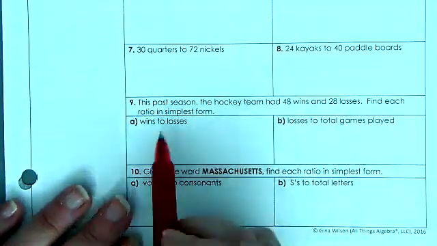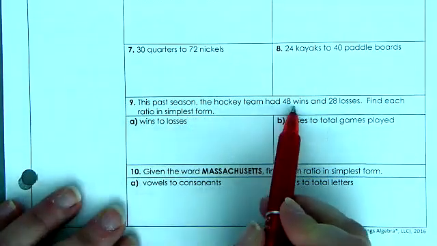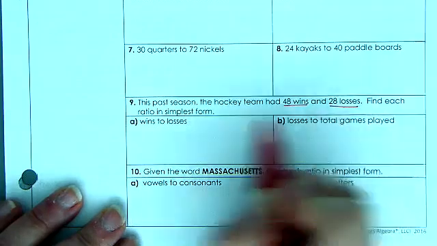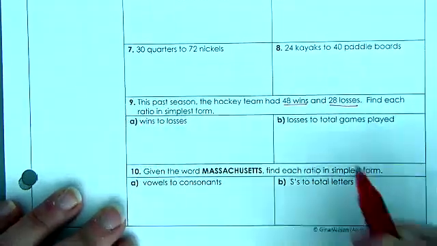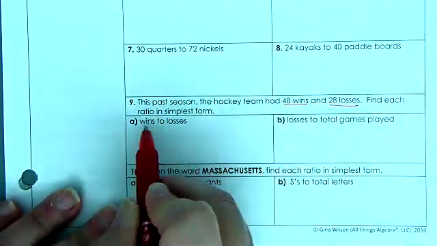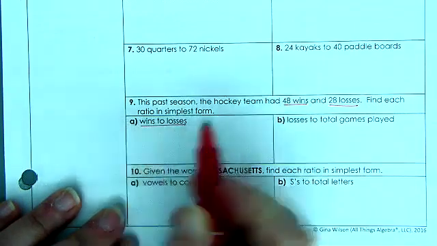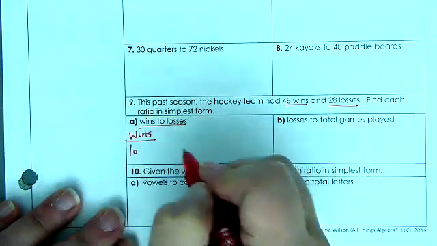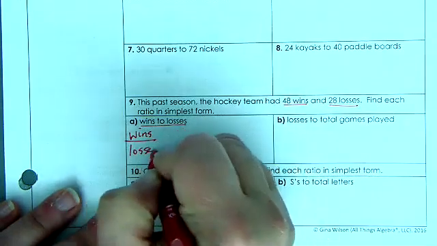Okay, jumping down to number 9. It says, this past season, the hockey team had 48 wins and 28 losses. Find each ratio in simplest form. So I have two parts here. My word ratio is wins to losses. So I'm going to put wins over losses here.